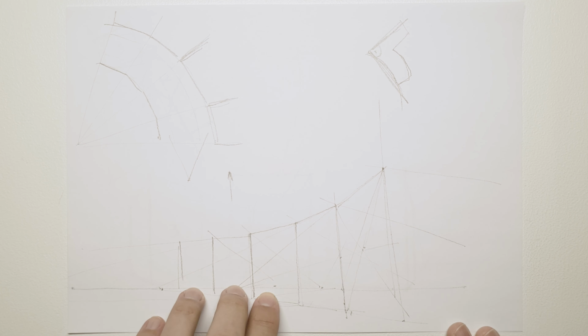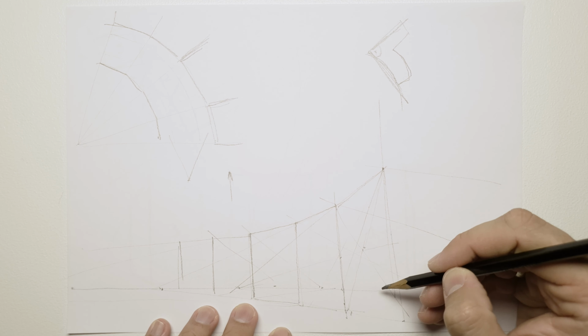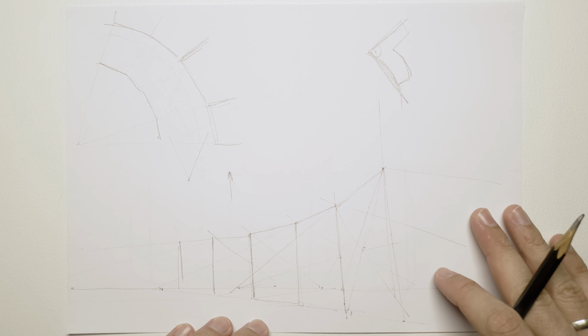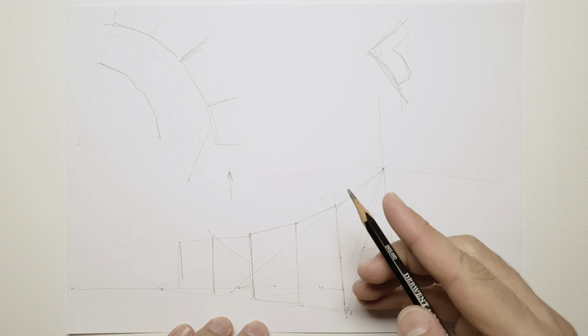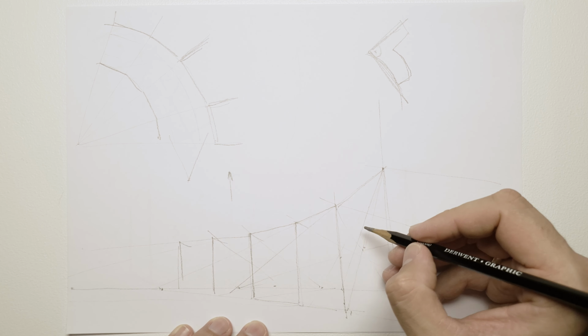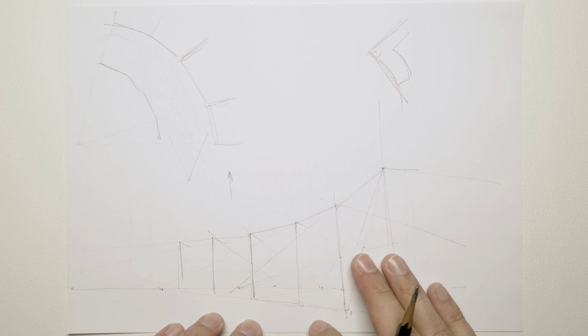So it's a really common mistake that people, when they try to draw the windows thickness, the windows depth, the wall thickness, they completely ignore that these lines have their own way of behavior, right? It's a different story.